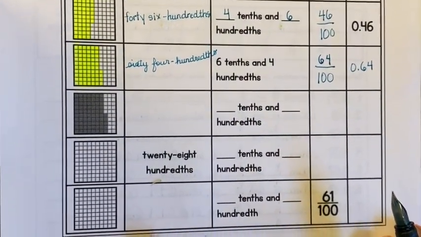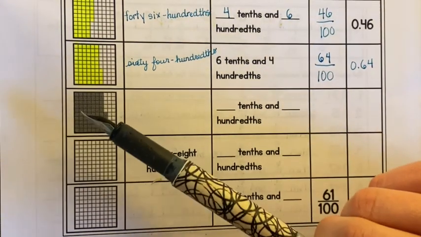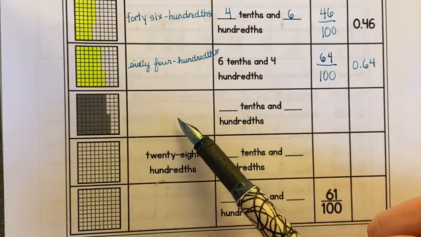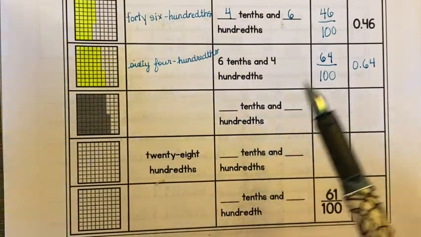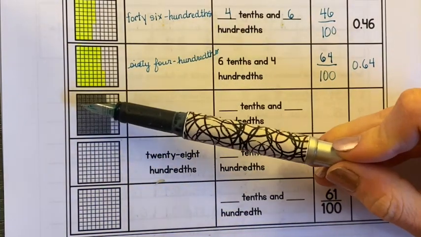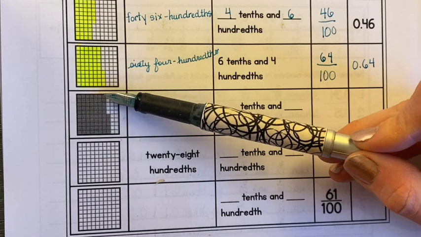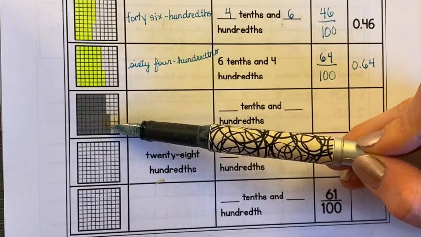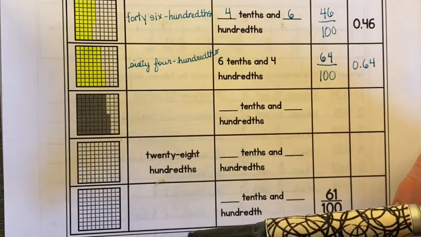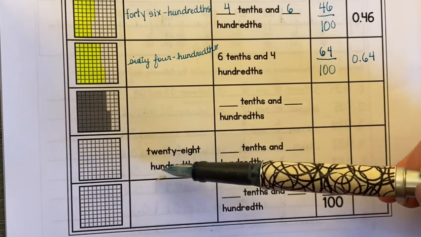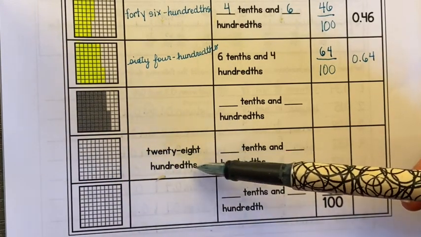So for this one, you're going to count how many because you have a picture. You start with the picture, do it in words, try it in tenths and hundredths. So you count, okay, how many do I have? 1, 2, 3, 4, 5, 6, 7 rows of 10, and 1, 2, 3, 4, 5. So it's 75 hundredths. This one, it tells you it's 28 hundredths.